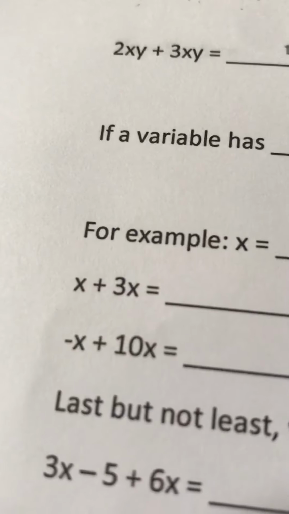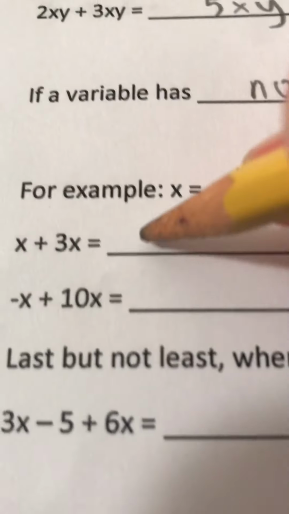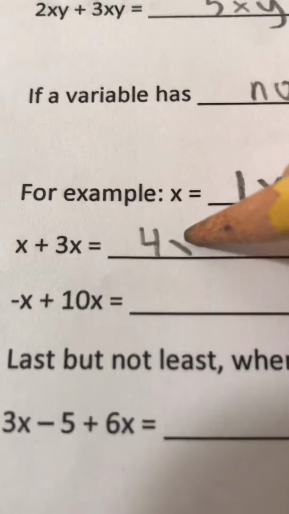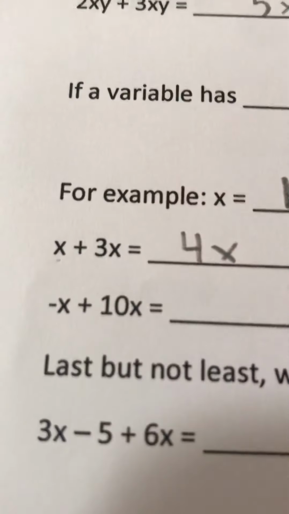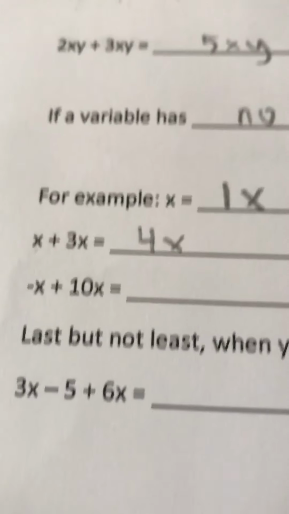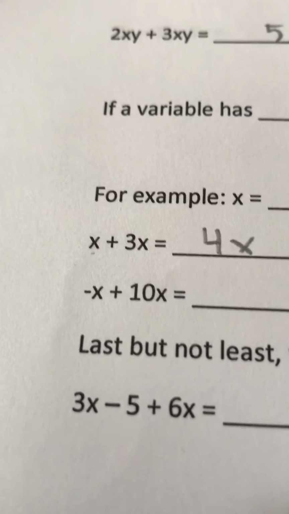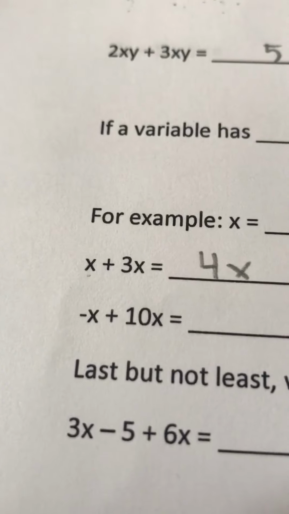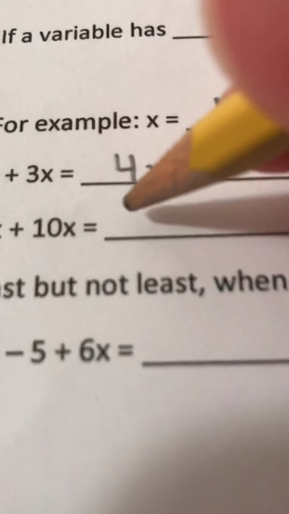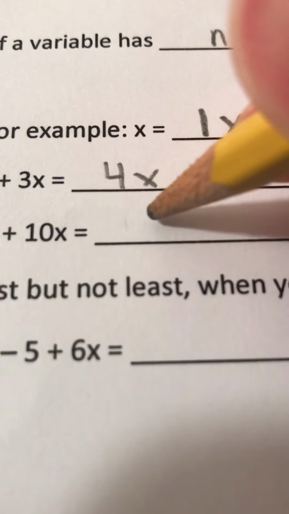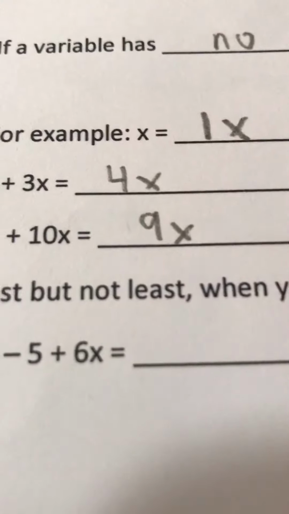So therefore, x plus 3x would be 4x because there's an invisible 1 in front of that x. So 1x plus 3x is 4x. Negative x plus 10x. There's an invisible 1 in front of that negative x. So it would be negative 1x plus 10x. Negative 1 plus 10 is 9. So that would become 9x.